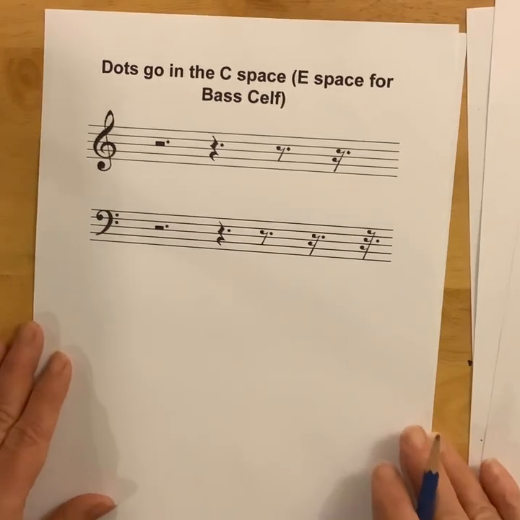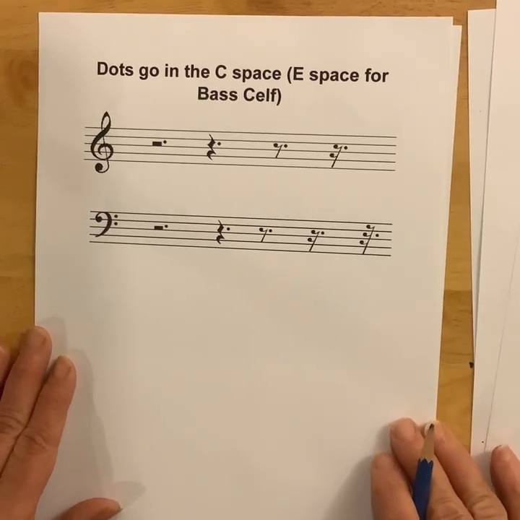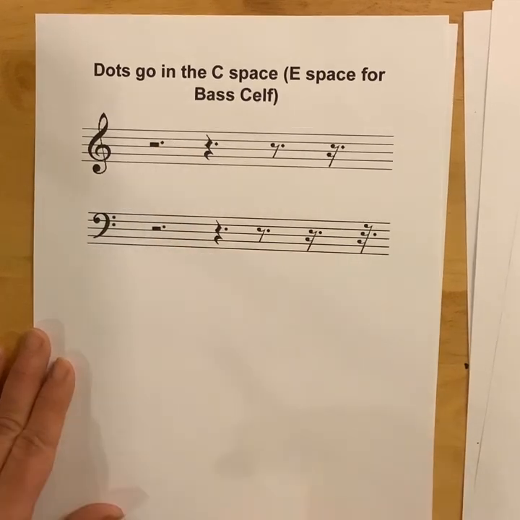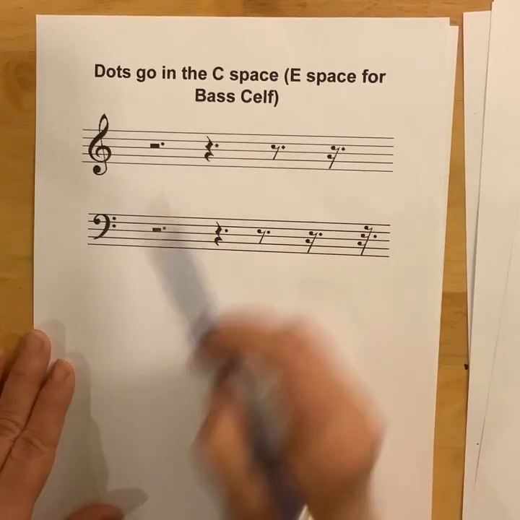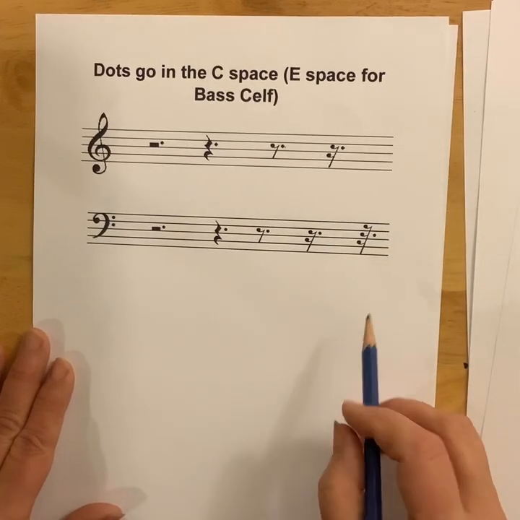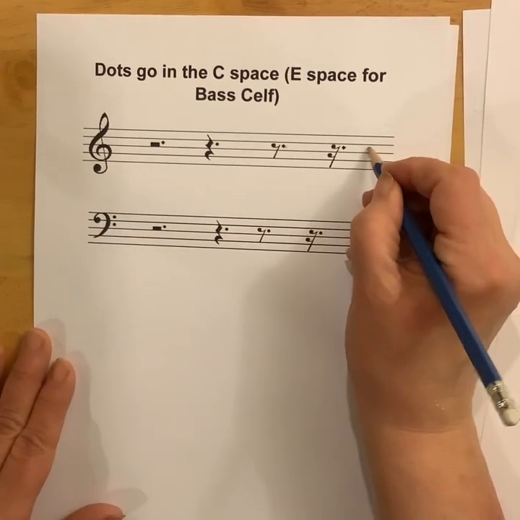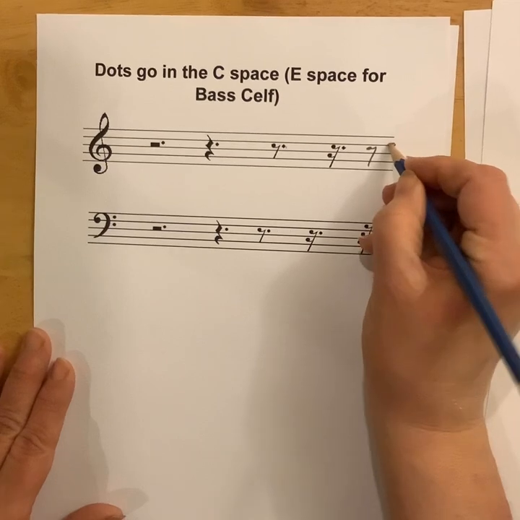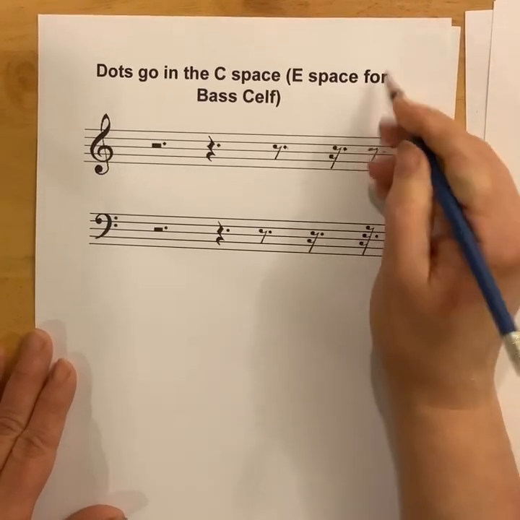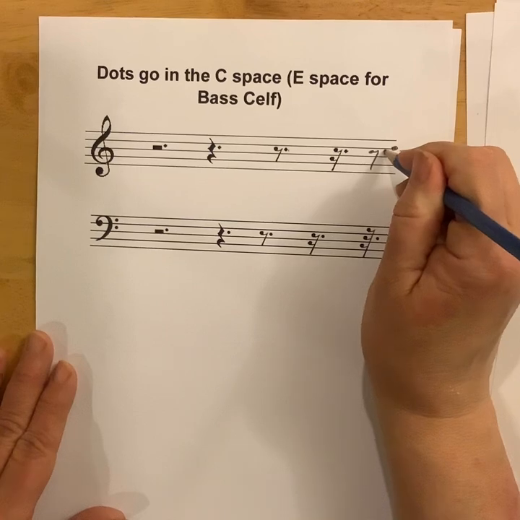Now, dots go into the C space. I might have mentioned that just a minute ago. Always, you've got your half rest here, the dot goes into C space. Quarter rest, dot goes into C space. C space, C space, very, very important, right? You don't want to see an 8th rest with the dot up here somewhere. That's not where it goes. It goes right in the C space, or the E space when you think about bass clef, okay?